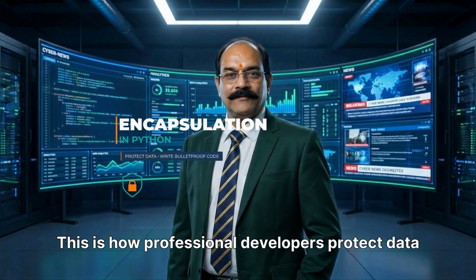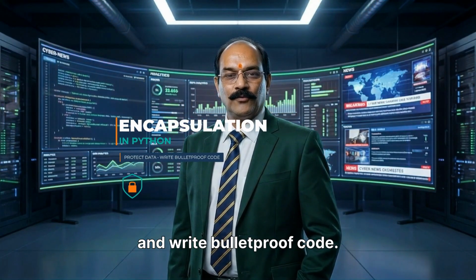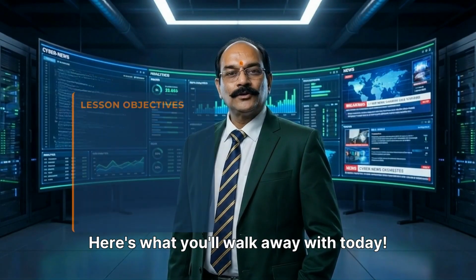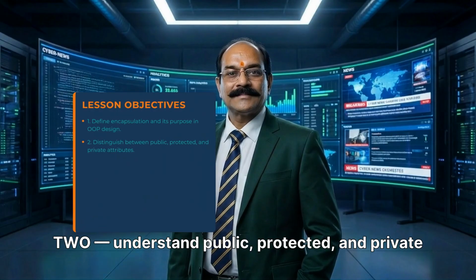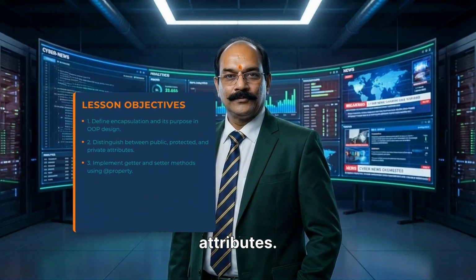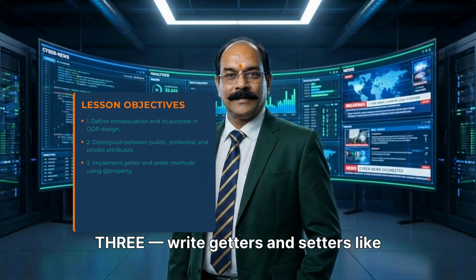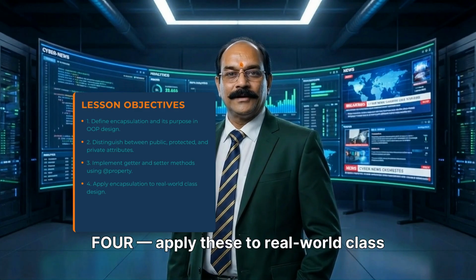This is how professional developers protect data and write bulletproof code. Let's go. Here's what you'll walk away with today. 1. Define encapsulation. 2. Understand public, protected, and private attributes. 3. Write getters and setters like a pro. 4. Apply these to real-world class design.